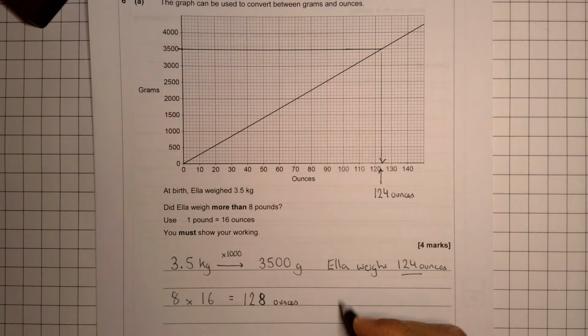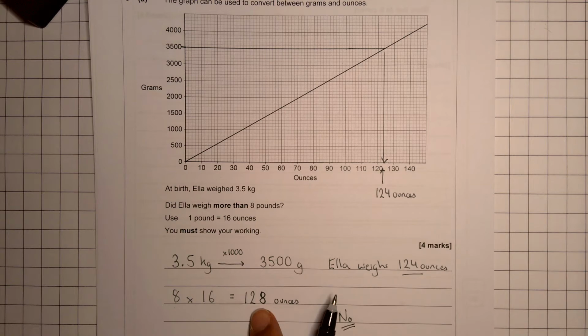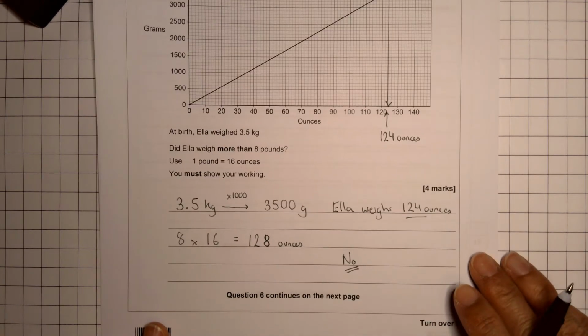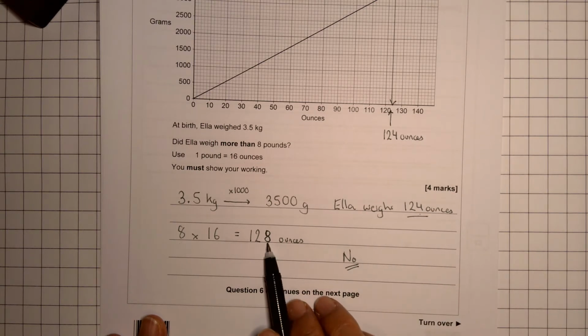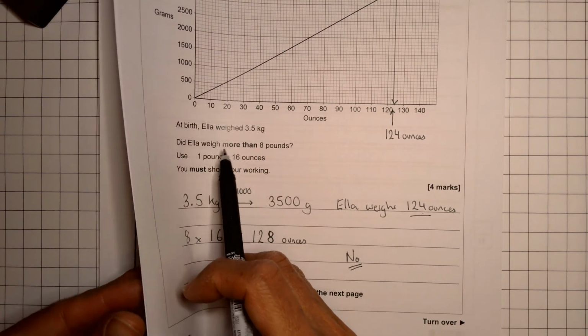And so the answer here is no, because she weighs less than this number down here. Okay, hopefully you can see it there. So what I'm saying is that's what she weighs, that's what 8 pounds is, and when you compare it, she weighs less than that one. So the answer is no, she doesn't. Let's go on to part B.